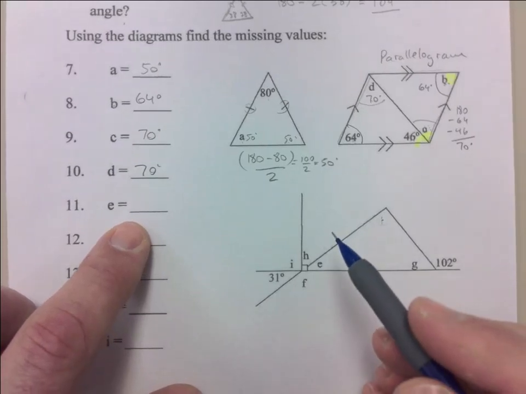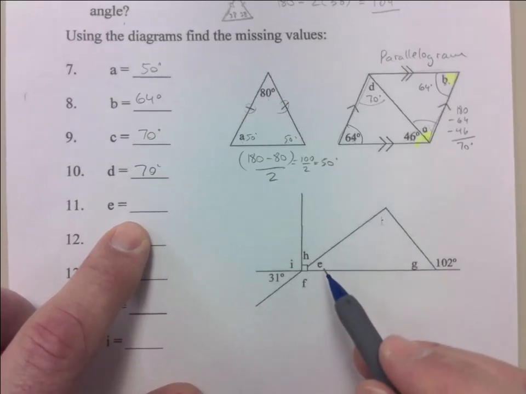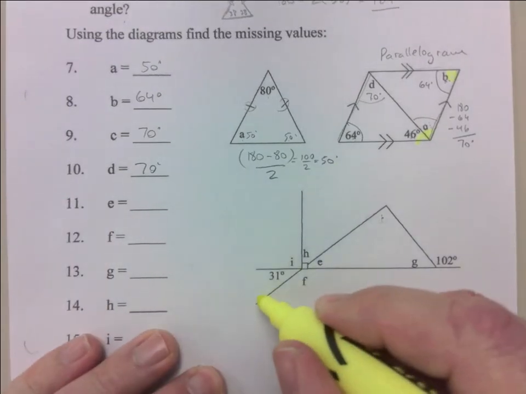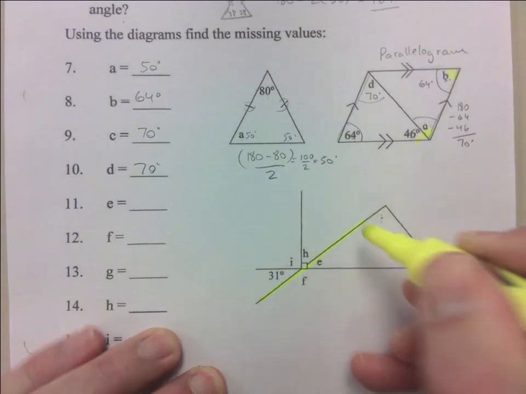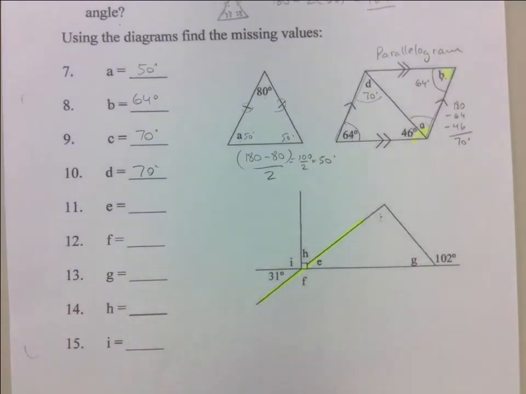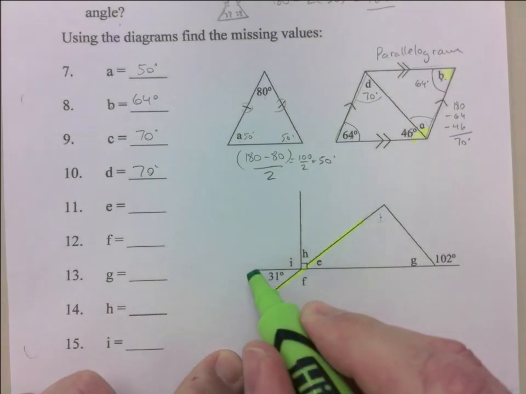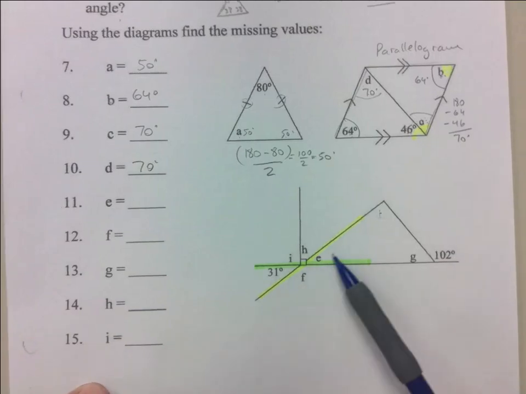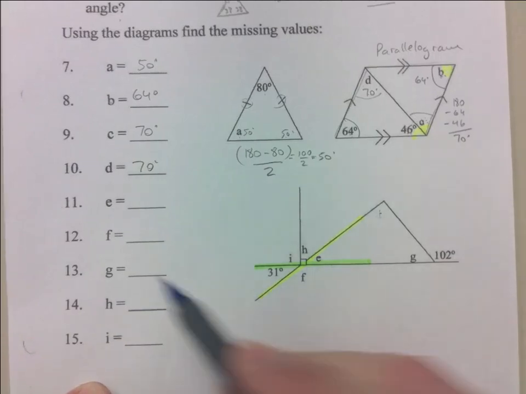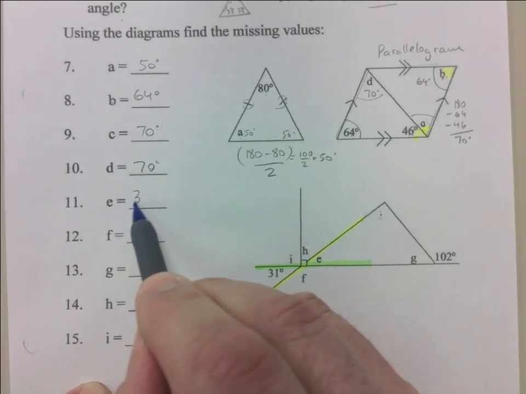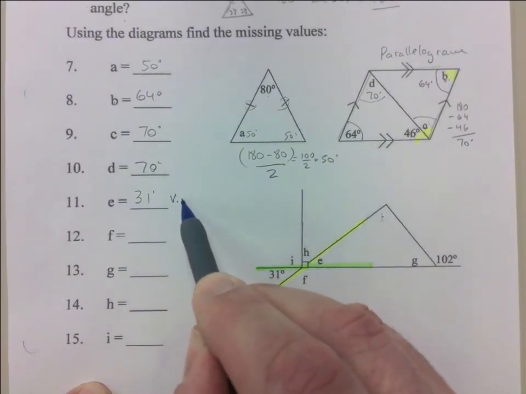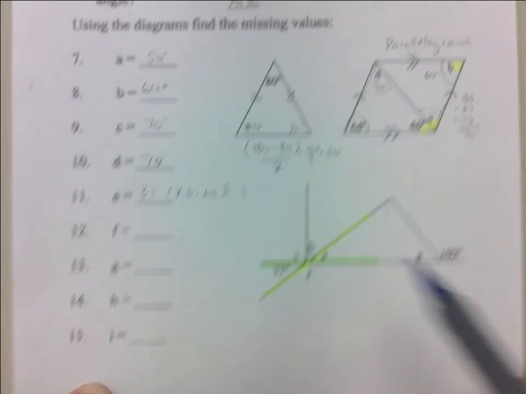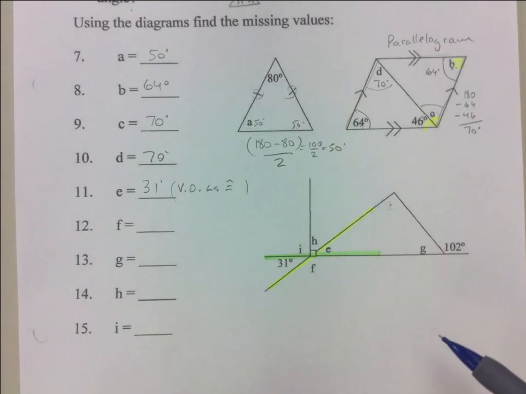E, whereas E is over here, and I don't know if you noticed, but highlighters work great for this one. 31 is made up of these 2 lines, right? And so E and 31 are the same. They're vertically opposite. I will just go vertically opposite angles are congruent if that helps you.